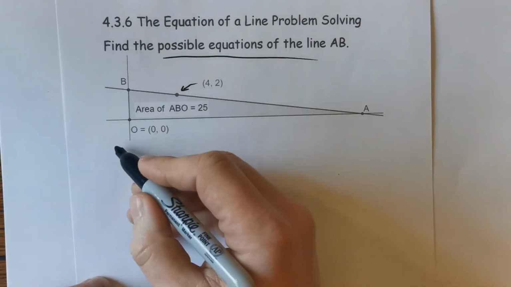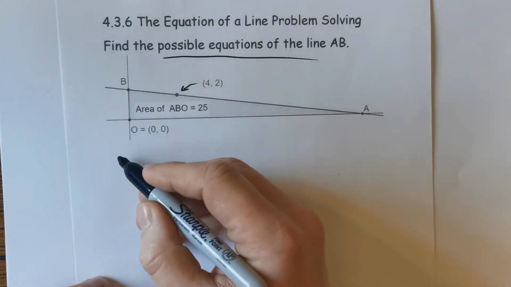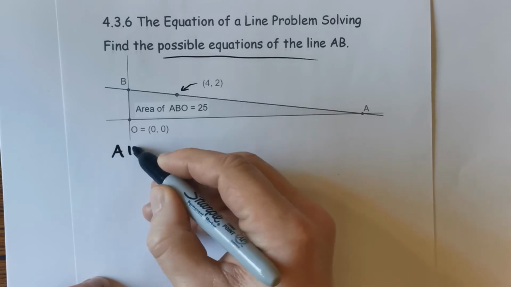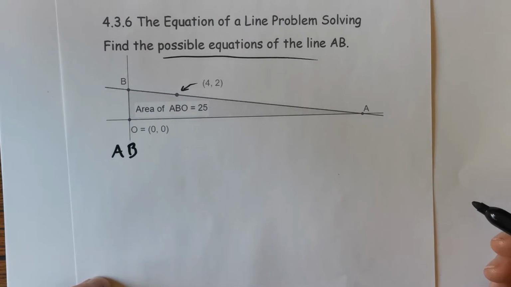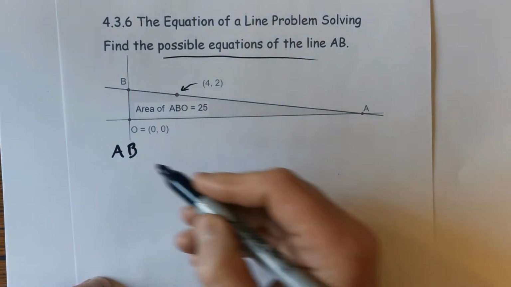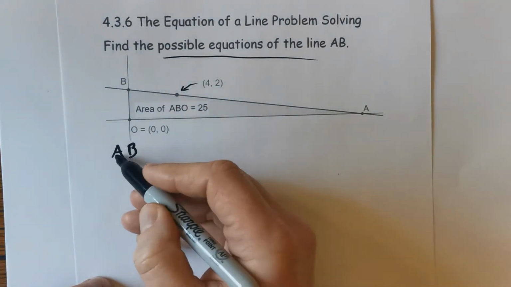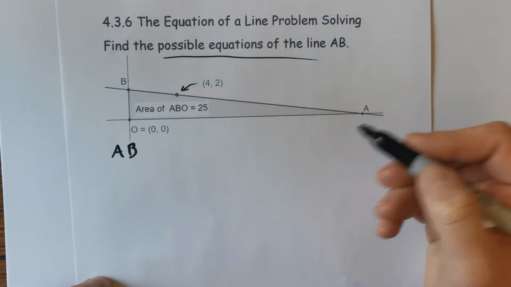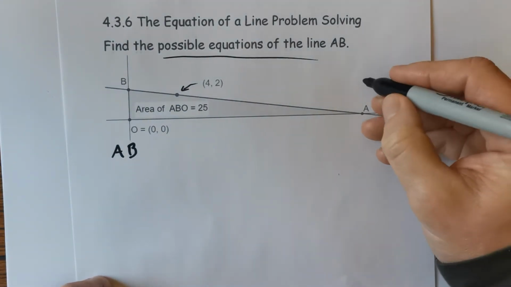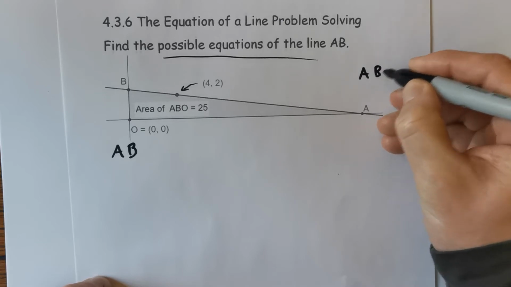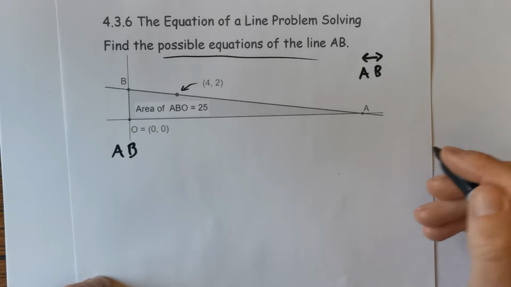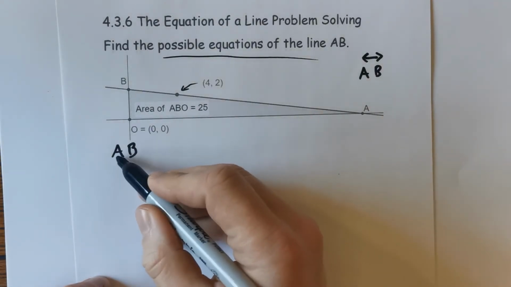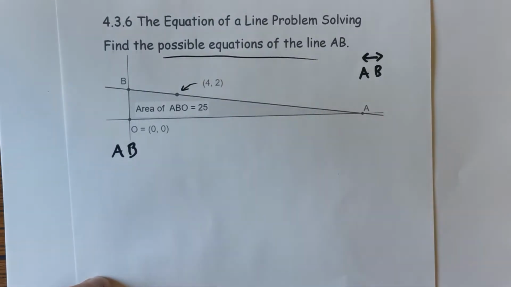So what I'm going to do is think about the equation of the line AB. A line can be named with a lowercase letter, just like a lowercase l, or it can be named with just 2 points that are on the line. So AB, we read that as the line AB. Sometimes you'll actually see that written as AB with a picture of a line over it. But here on our curriculum in Ireland, AB means the line AB. Okay, that's how we interpret that.